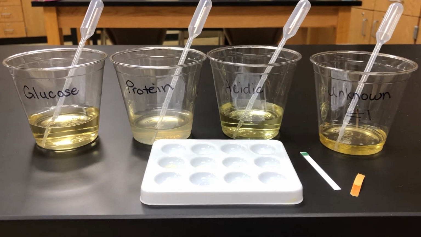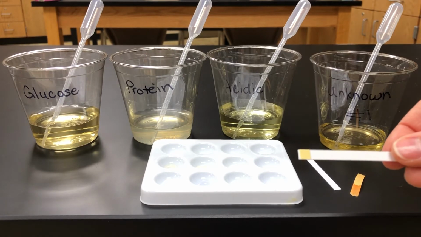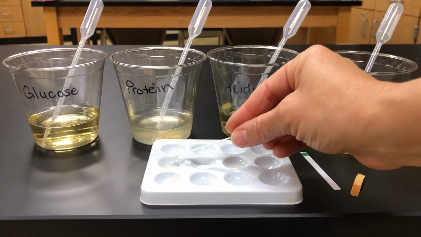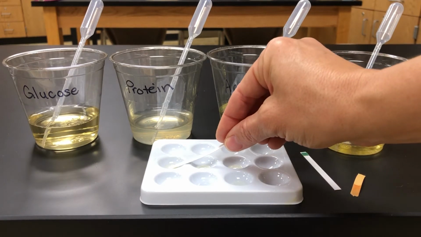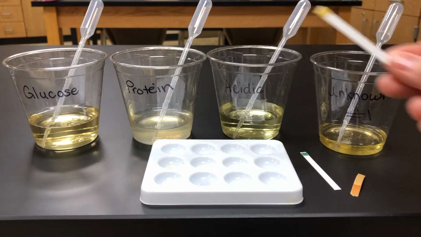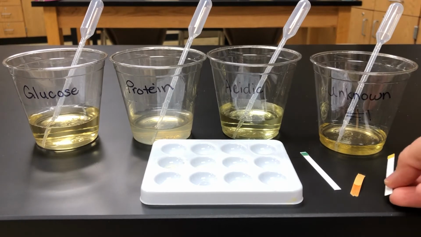Okay, now we need to test. A was glucose, so we're going to grab another glucose strip. Okay, here's our glucose strip. We'll place that in the solution, 2 seconds. Drip off the excess, and we'll let that sit.